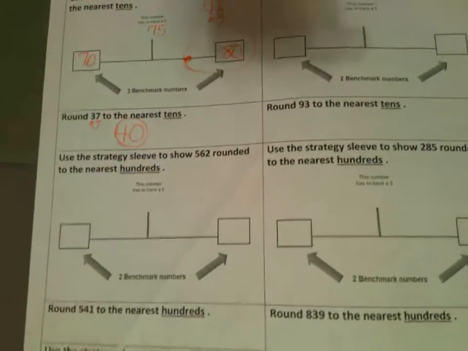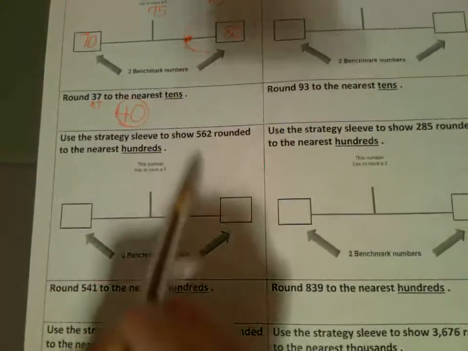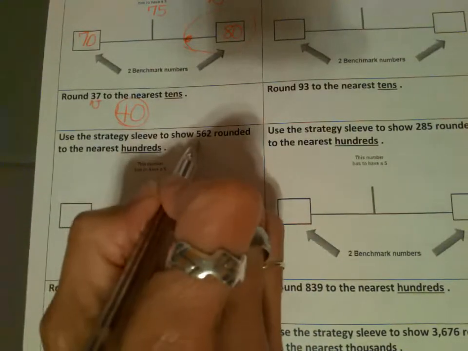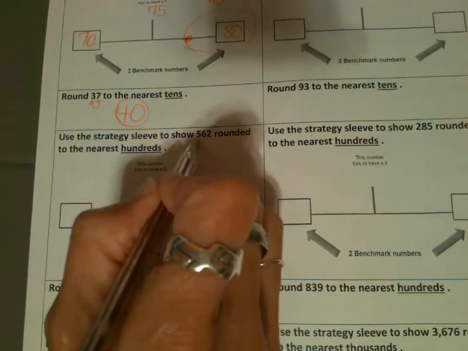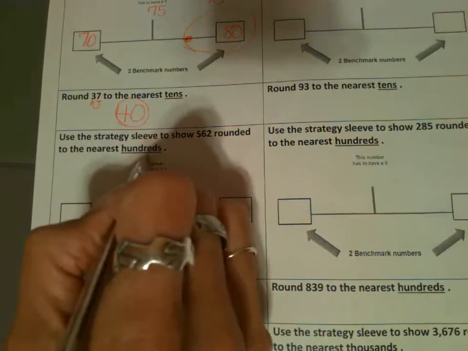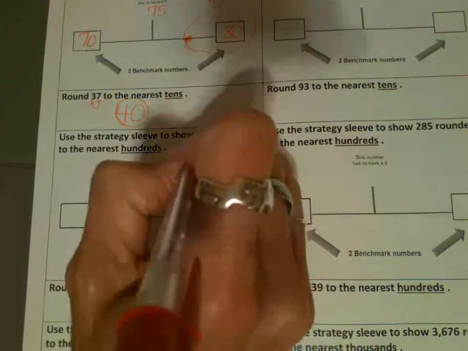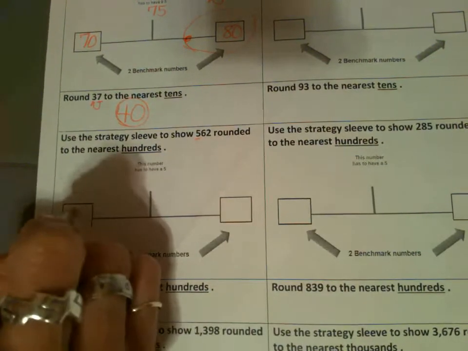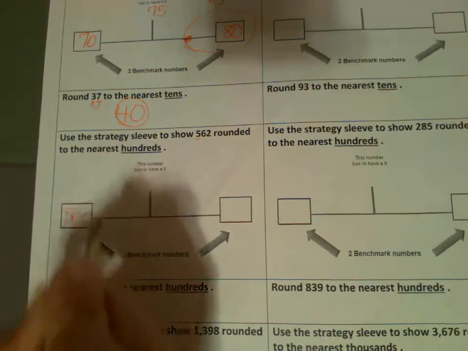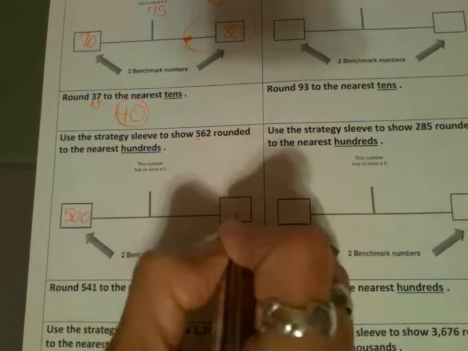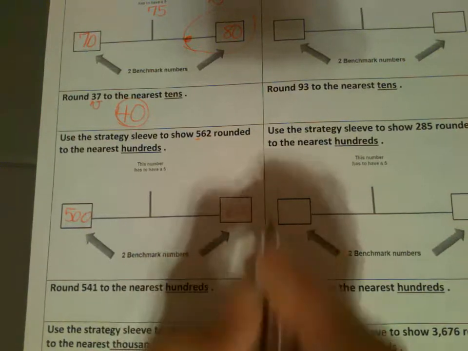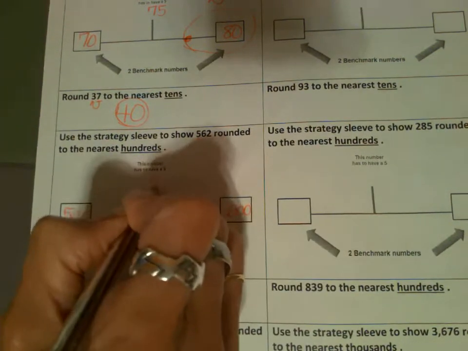So the same thing when it comes to the hundreds. So notice this, that we're showing 562 rounded to the nearest hundred. So in this case, I see that it starts with a 5. So I know that I have to have 500 over here. So I know it's between two hundreds, 500 and 600. All right. This has to have a 5.